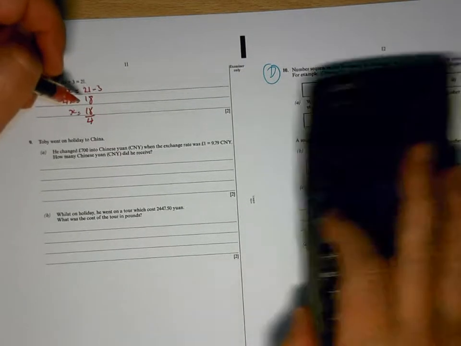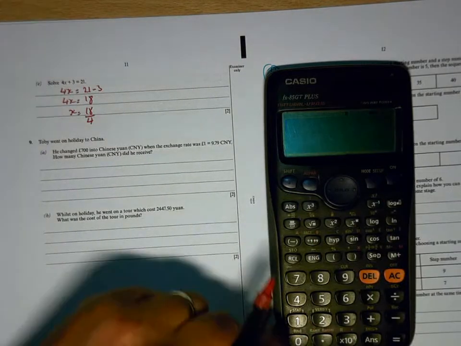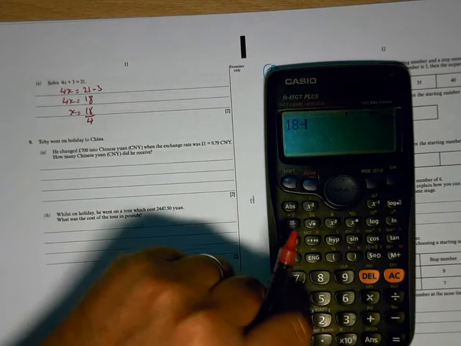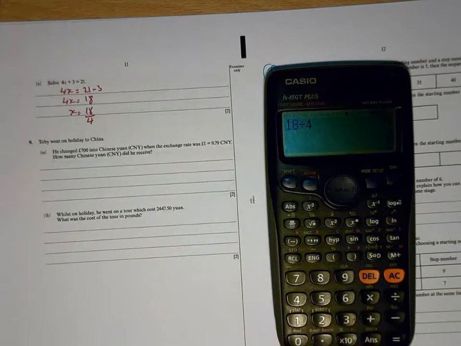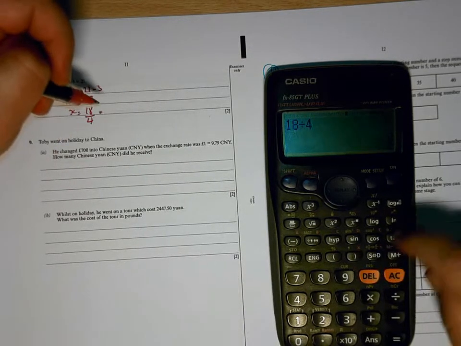Actually, no, you can't. Just curious. You've got to work it out, which is 9/2, which is 4.5.